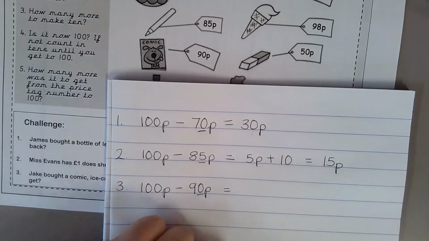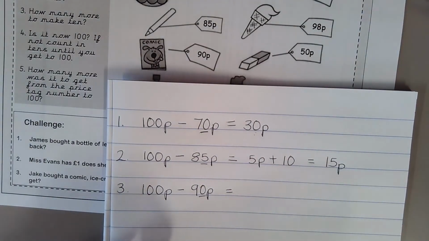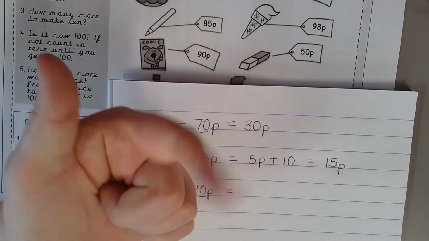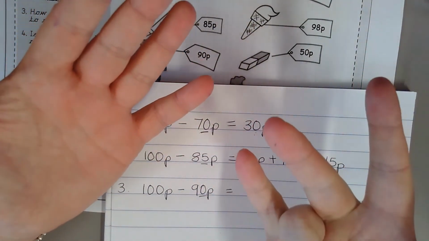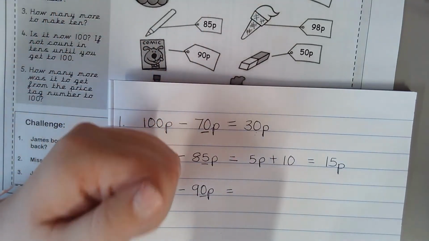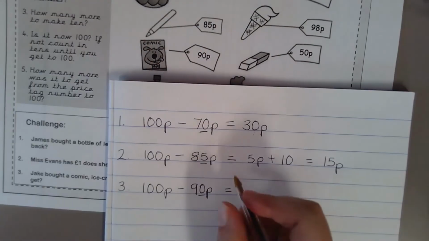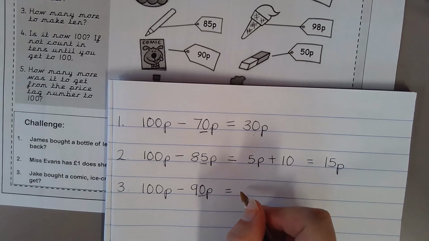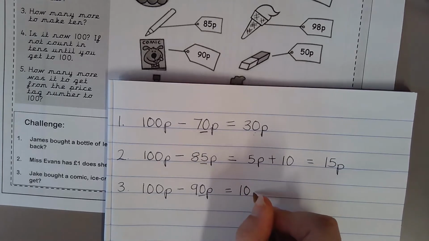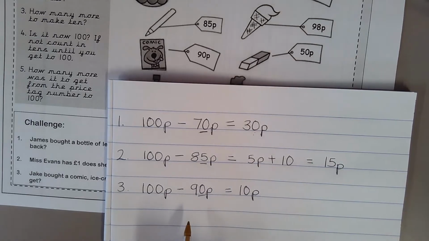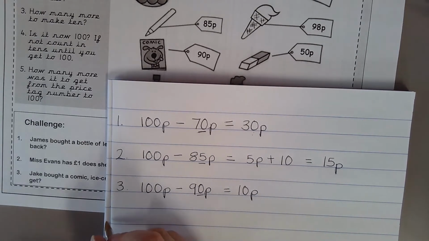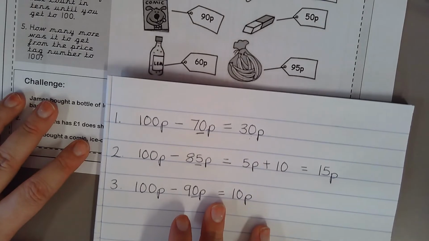If you're struggling to remind yourself how to jump on in tens, you can always start from 10. 10, 20, 30, 40, 50, 60, 70, 80, 90, and one more, 100. And sometimes that can help us refresh our memory. And one lot of 10 is 10. So 90p add 10p equals 100, which is the same as £1. Let's look at the next one.